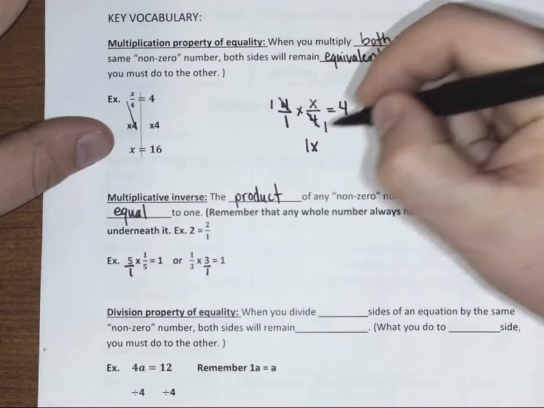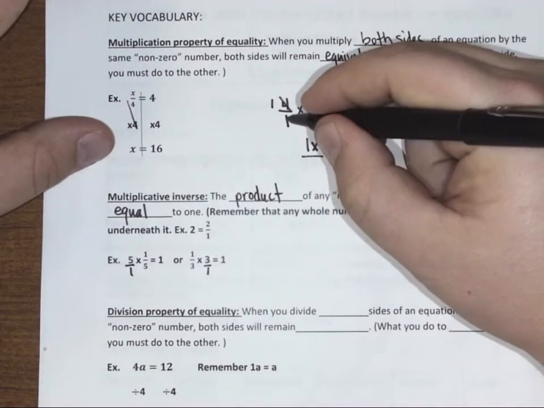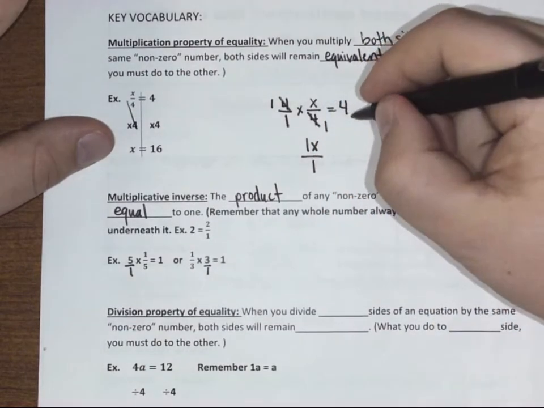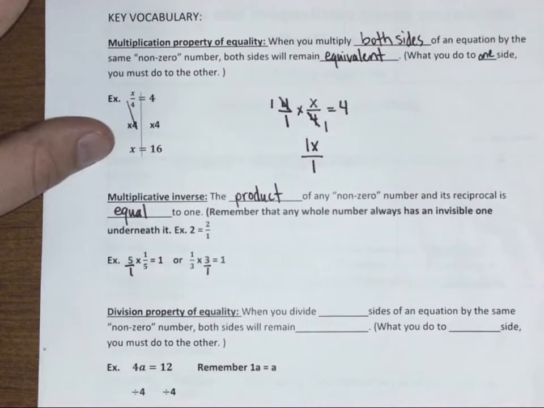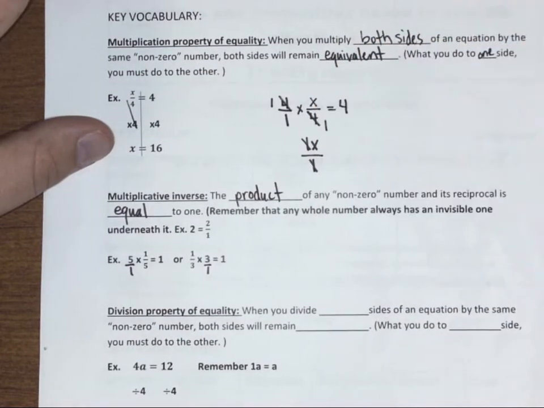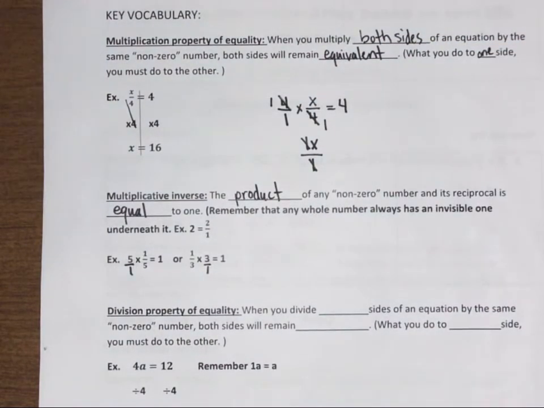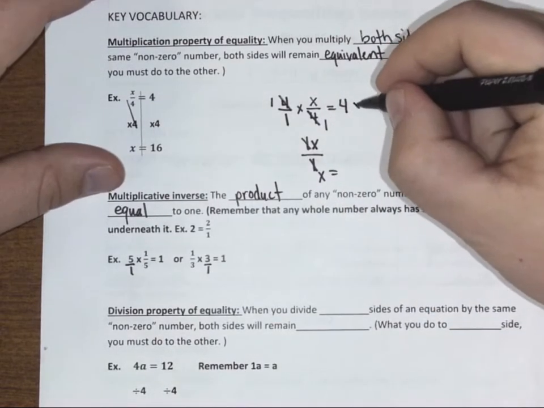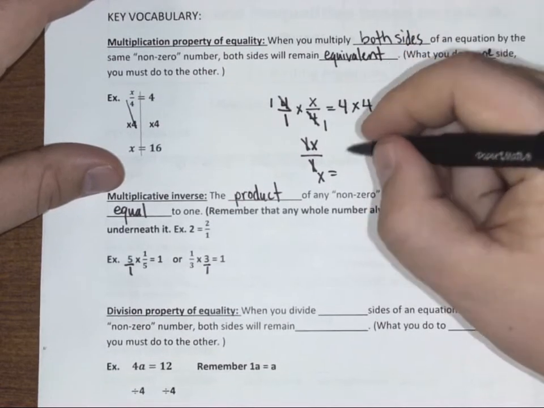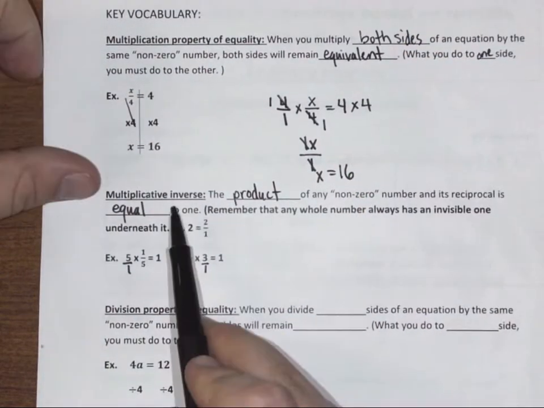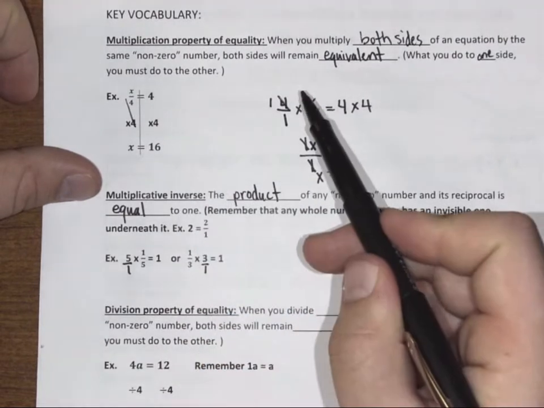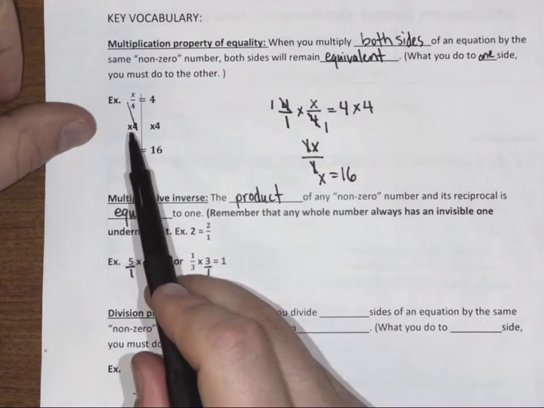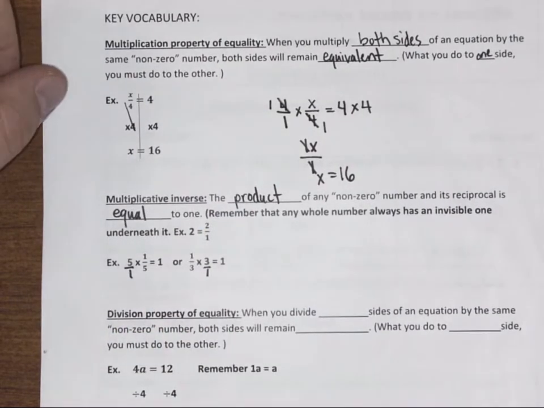1 times x is 1x, or x, over 1 times 1 is 1. But we also know that 1 divided by 1 is just 1. So the x will be all left alone. So we will have x equals, and if you multiply by 4 on this side, then we have 4 times 4 is 16. So the multiplicative inverse is what we use, and that is why x is left all by itself, because we are multiplying by the inverse of x over 4.